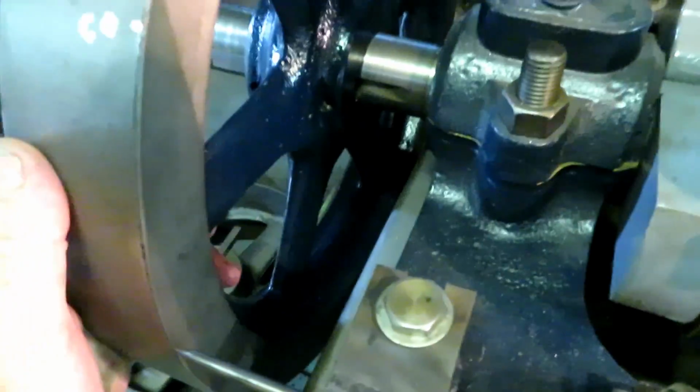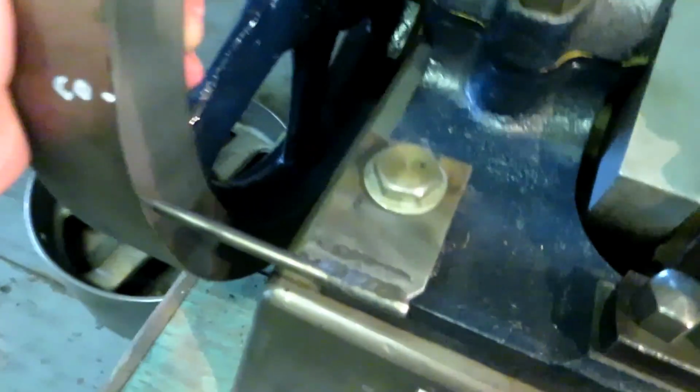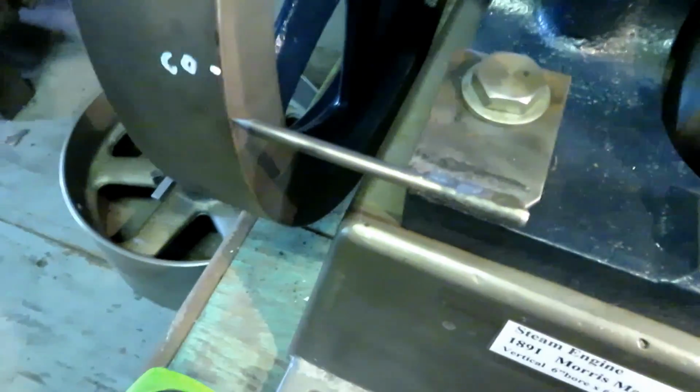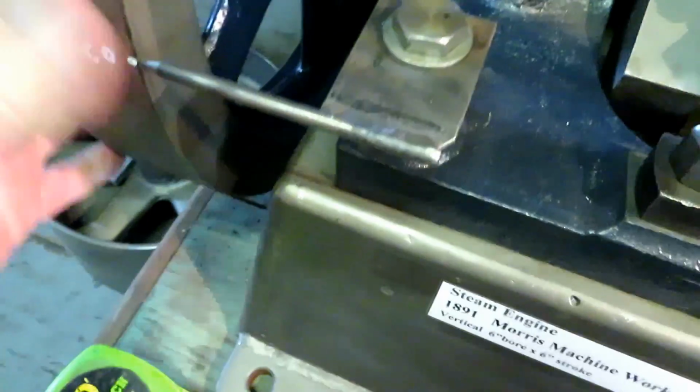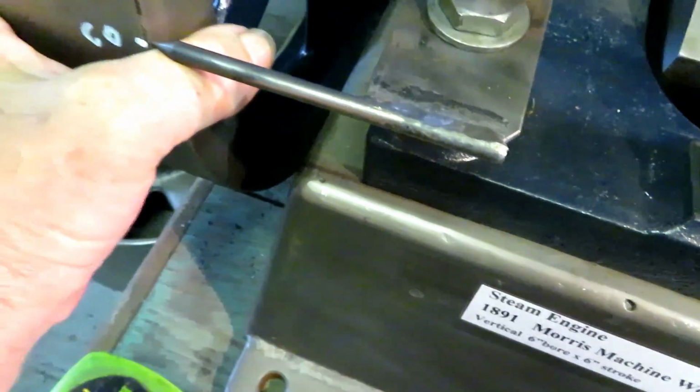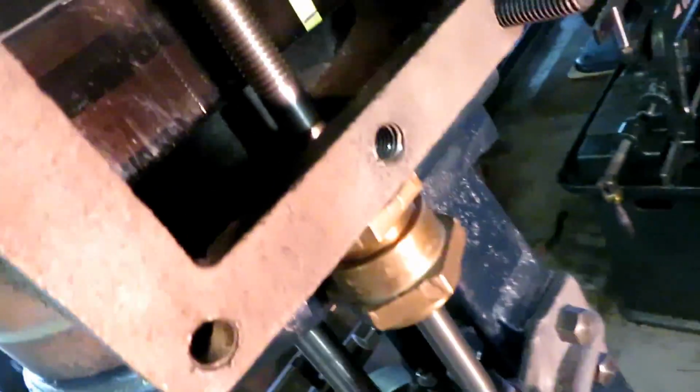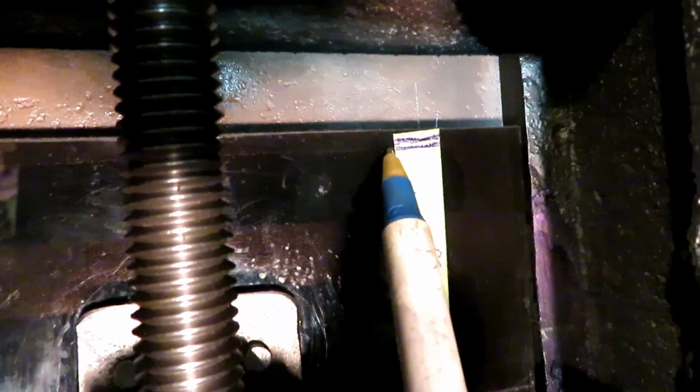Okay, then at 114 degrees past top dead center, we come to cutoff, which is right there. And at that point, this valve is moving back up again, and it'll be in the same position it was to begin with, just with this line here just covering the port.